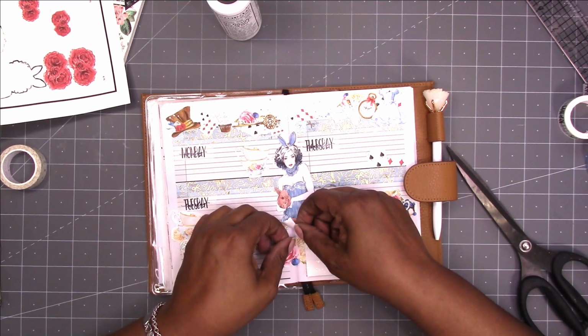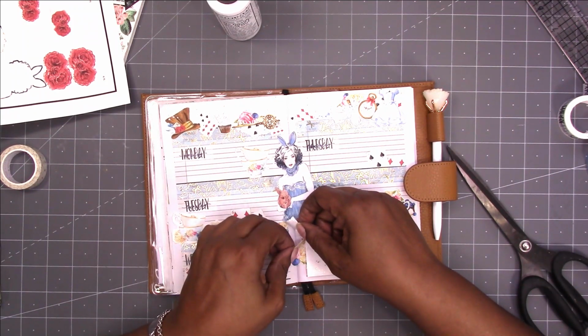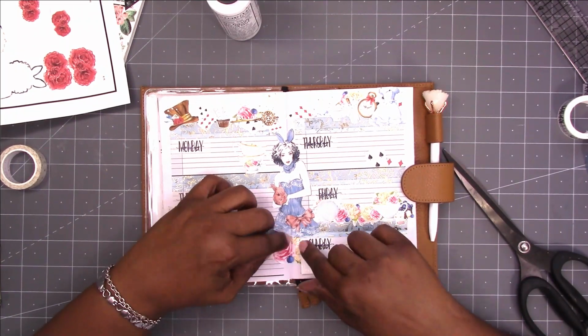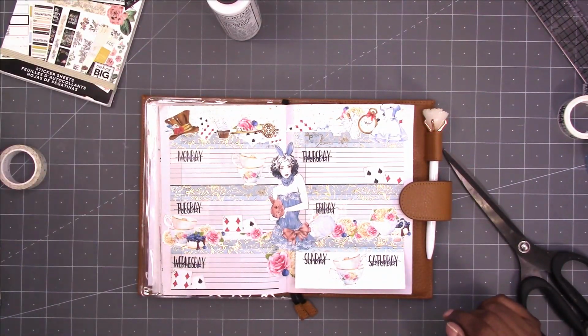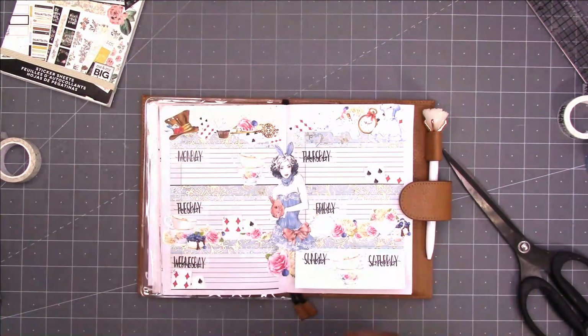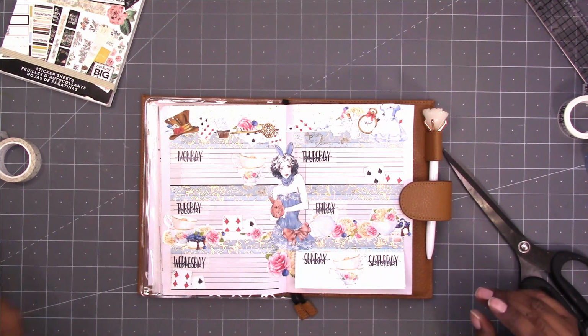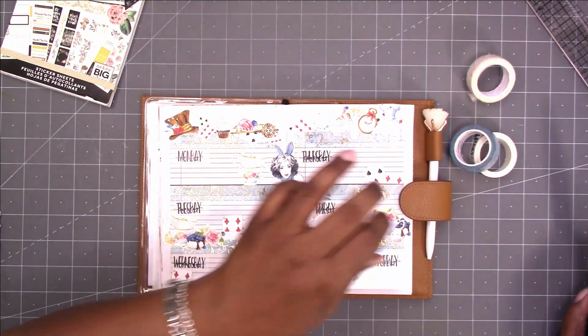And hopefully her dress can come over it a little bit. So there is my modern day Alice. Again, the graphics are from Frou Frou Crafts. Now let's go in and add some of these Happy Planner stickers to get it all nice and cute.